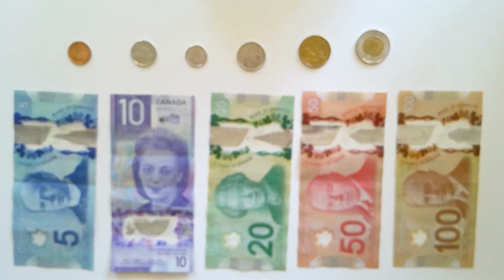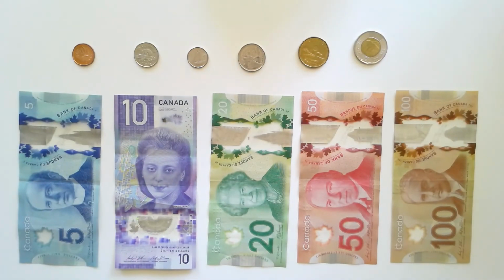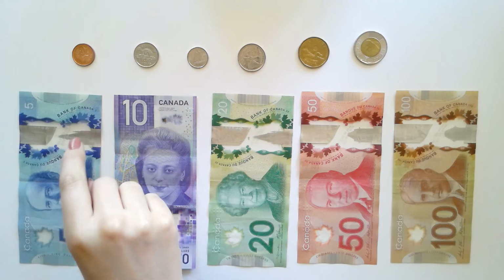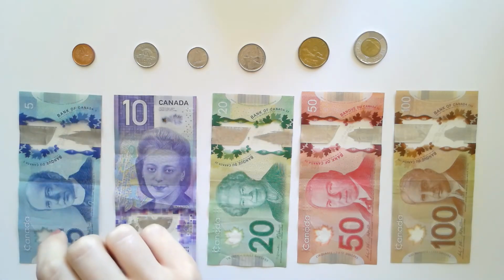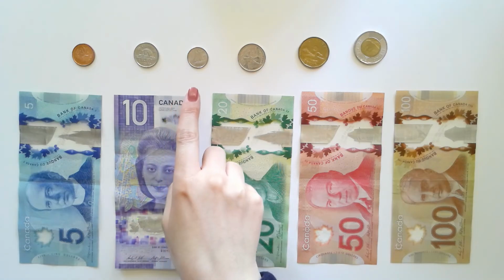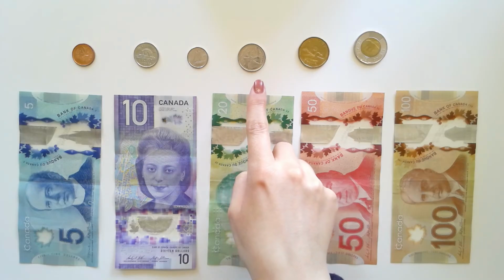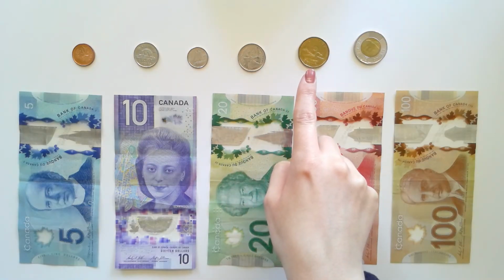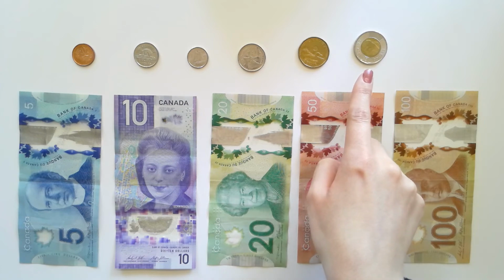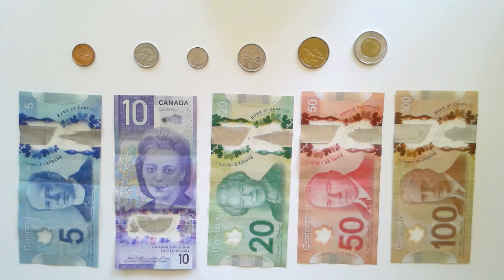All right, so now let's take a look at all of the coins and bills together from least to most value. To review, we start off with the penny, which is 1 cent, then the nickel, which is 5 cents, the dime, which is 10 cents, the quarter, 25 cents, loonie, $1, and toonie, $2. Then we move into the bills, and there we have 5, 10, 20, 50, and $100.